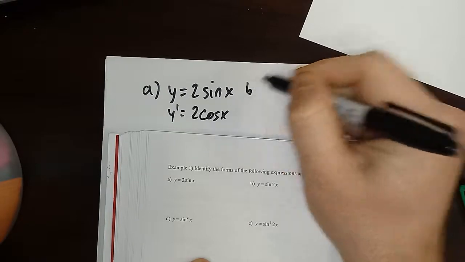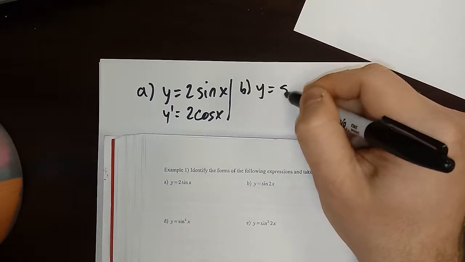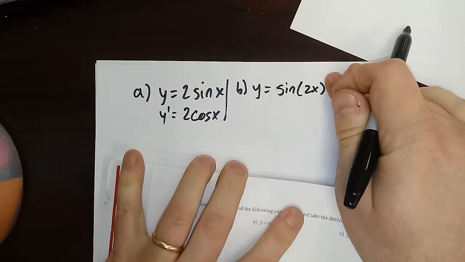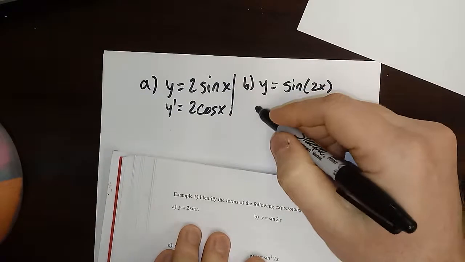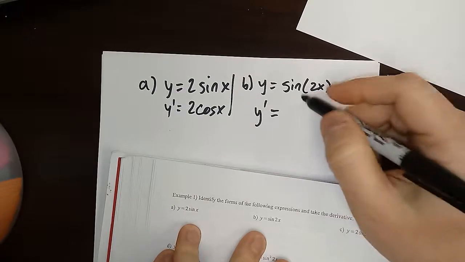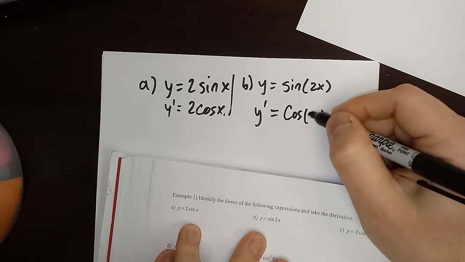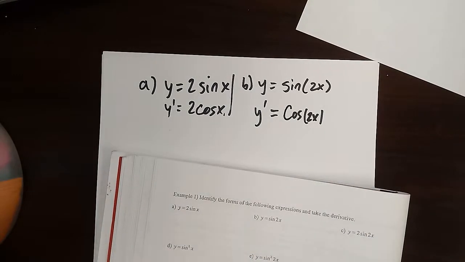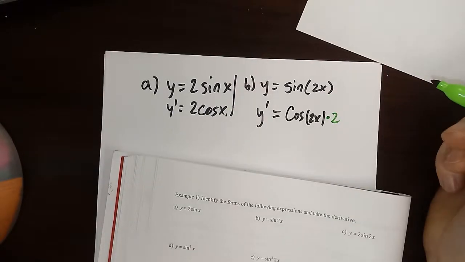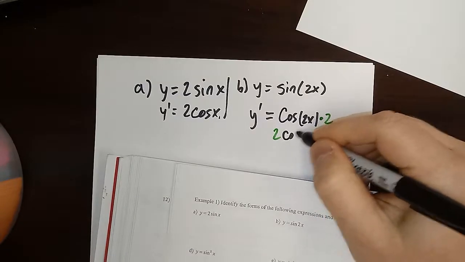Let's look at B. B is a little different. B says y is equal to sine of 2x. I'm going to write the 2x in parentheses to help us remember. Well, if I'm trying to take y prime here, what's the outside thing? It's sine. So the derivative of this is just cosine, and instead of having an x, it had a 2x in there. And then chain rule happens, and we do times the derivative of the inside, which is just 2. So a better way to write this would be 2 out front, and then cosine 2x.